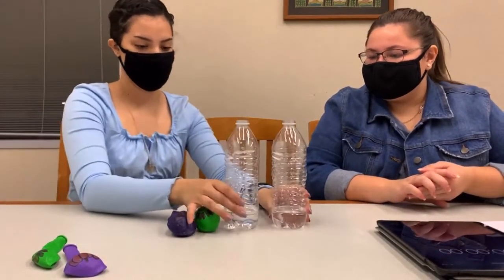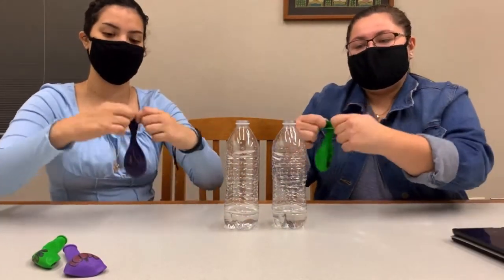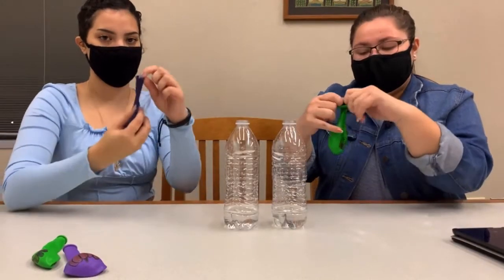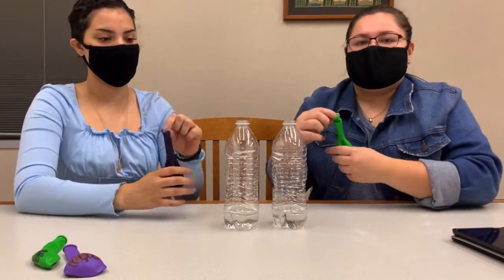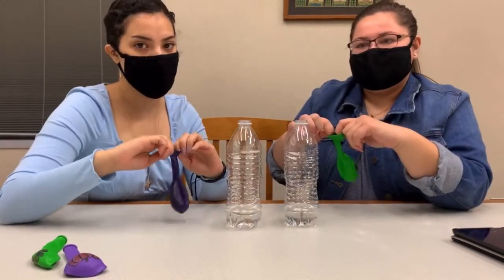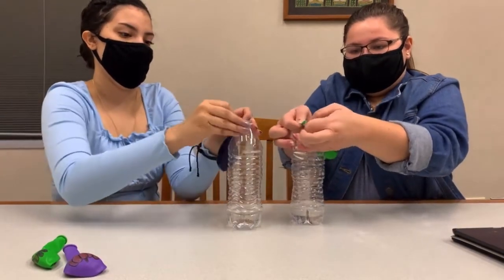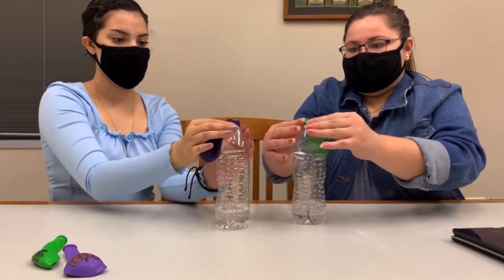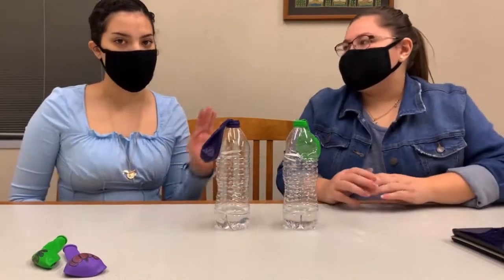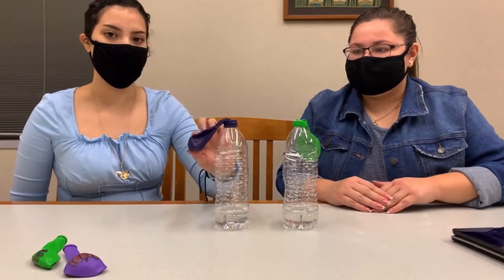Now we're going to bring back the water bottles. We're going to take our balloons and put them on our water bottles, but we're going to make sure not to put the baking soda that we put in here into the water bottle yet. This part is a little difficult, so if you need help, make sure to ask an adult. We're going to make sure that we have a timer set to the side so that we can time how long it takes for the balloon to inflate.